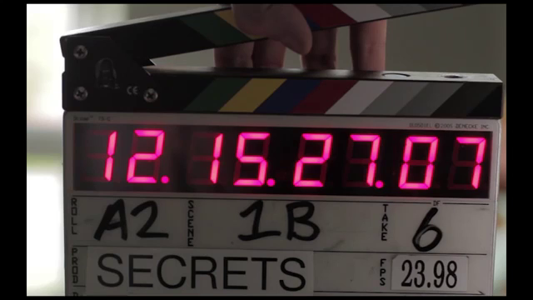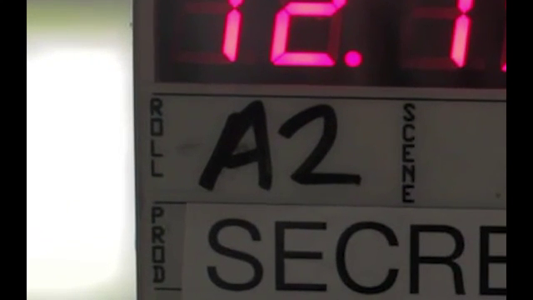This is put in front of the camera when they roll audio and they roll camera at the same time. They're going to show a few different things that we're going to talk about in this episode. First of all, the roll number right here. What this signifies down here is that this is the second roll that has been used. A roll is basically a camera card or a roll of film.